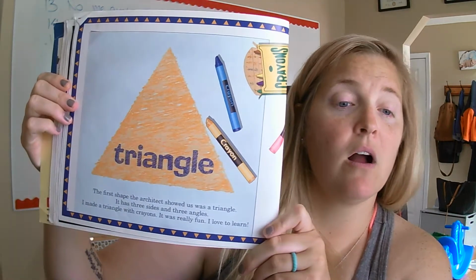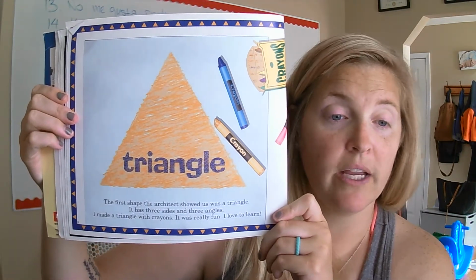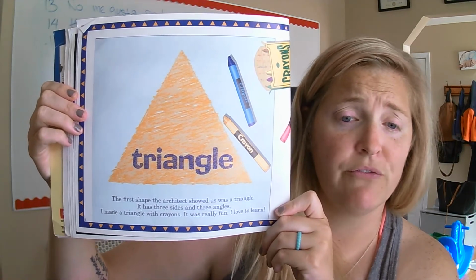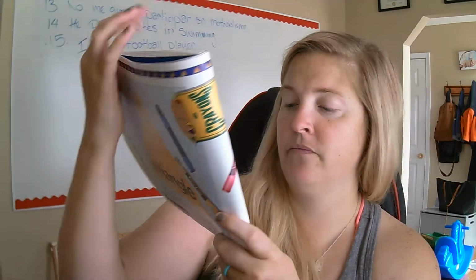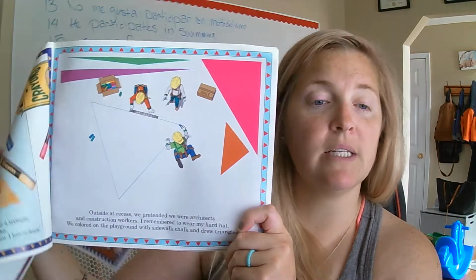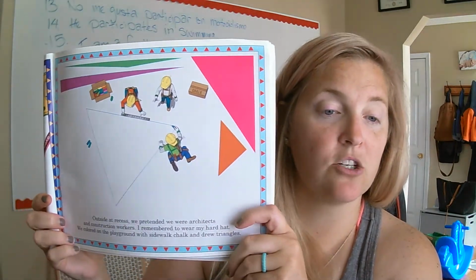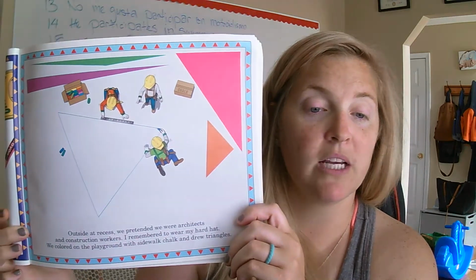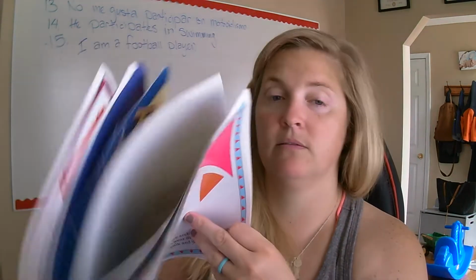The first shape the architect showed us was a triangle. It has 3 sides and 3 angles. I made a triangle with crayons. It was really fun. I love to learn. Outside at recess, we pretended we were architects and construction workers. I remember to wear my hard hat. We colored on the playground with sidewalk chalk and drew triangles.